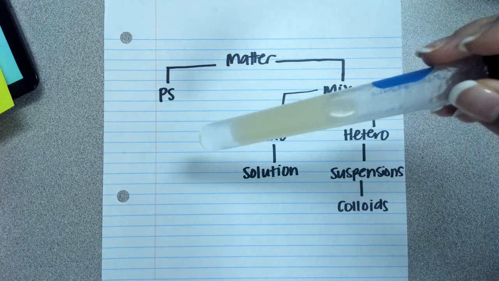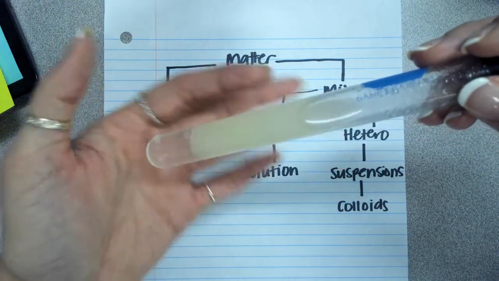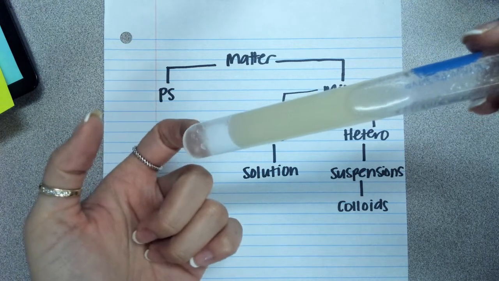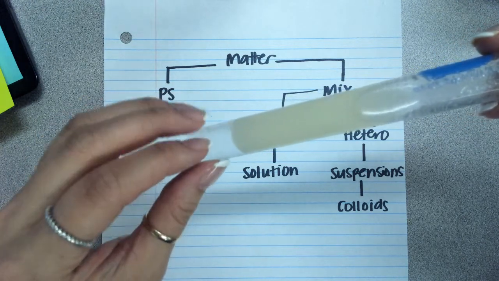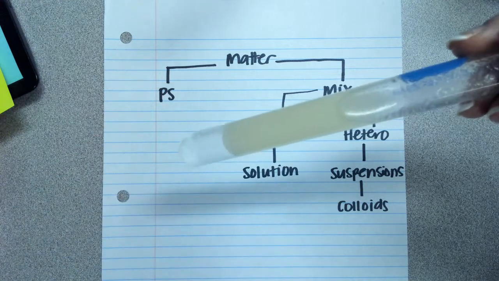But the key thing about the suspension is when it's mixed together, it's cloudy. So you can see that this part right here is cloudy. And you can see that there are at least two different substances. You can see where the water is starting to separate, and then you also see the cloudy portion where it's all mixed together.